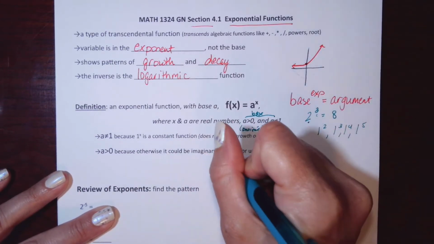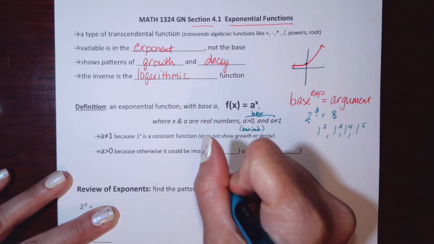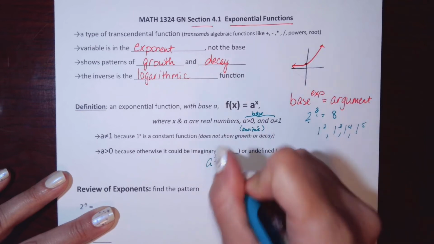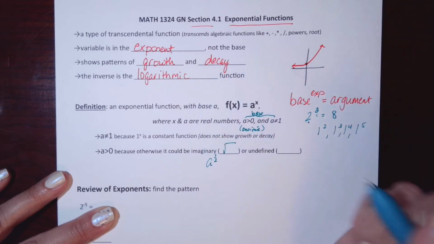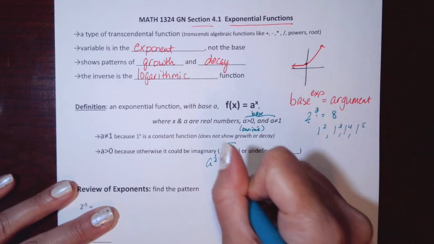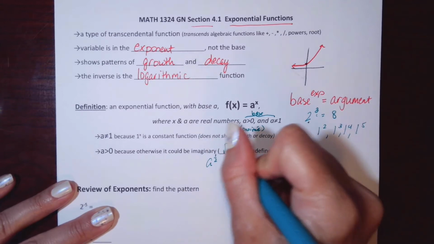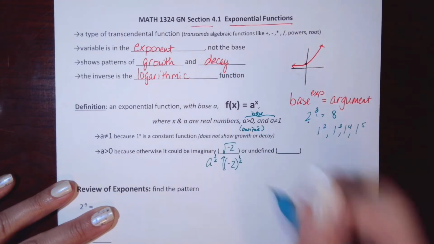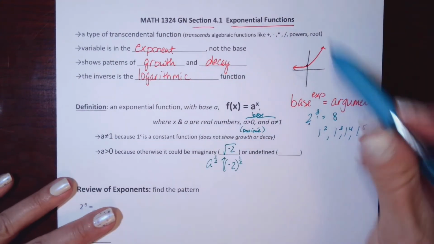So think about this. If we had a to the 1/2, if my exponent is 1/2, that means I'm taking the square root. And if a is negative, let's say I've got -2 to the 1/2, I would have the square root of -2. That's an imaginary number right there, because my exponent can be a fraction.